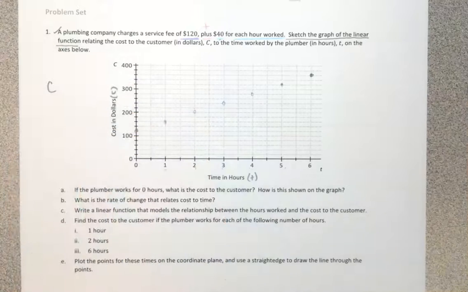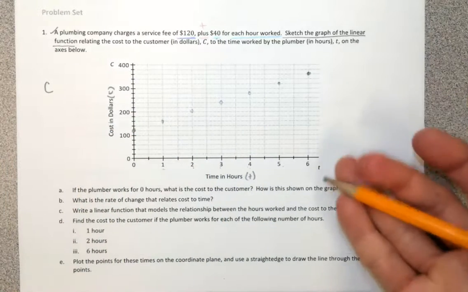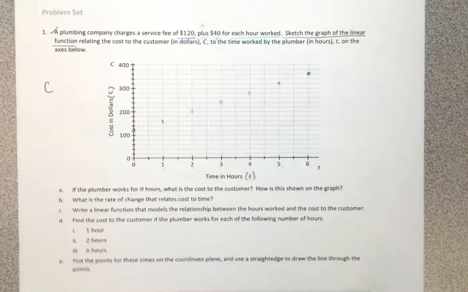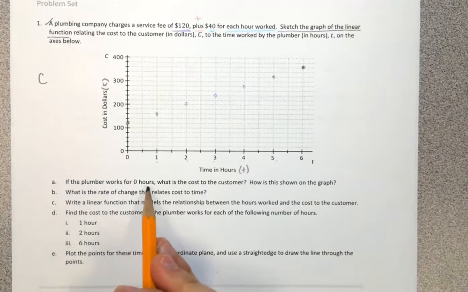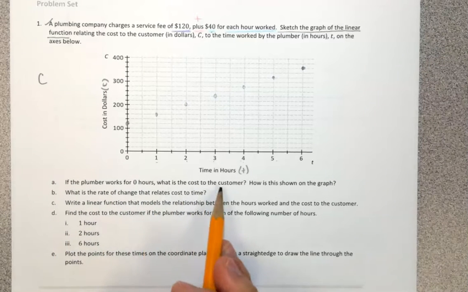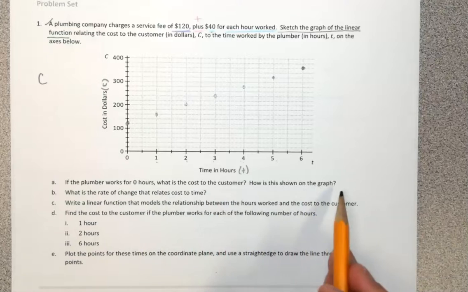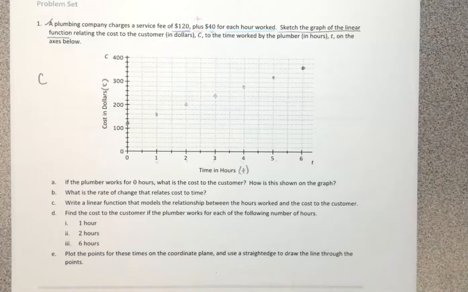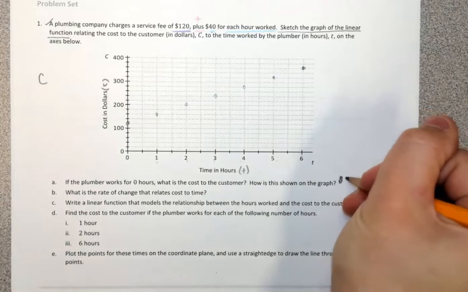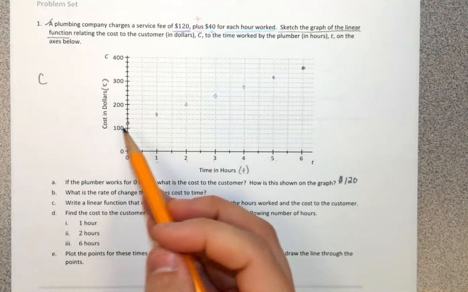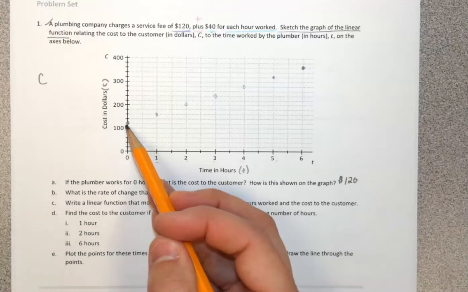Read your directions. Every single point in this problem should be covered. So if you look at A, it says, if the plumber works for 0 hours, what is the cost to the customer? How is this shown on the graph? Well, if you look, we already talked about it. Just to come out, even if he doesn't work for a single minute, just to come to your house for 0 hours, he's going to charge you $120, which is our initial value, and it's right there.